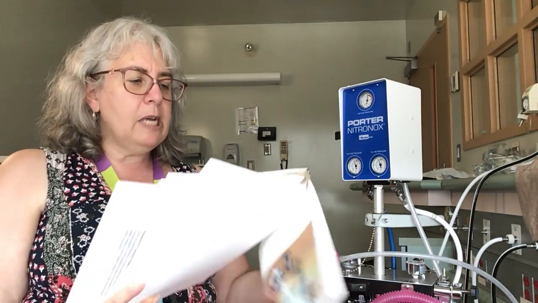In the guidelines, there's lots of pictures with lots of the parts that are there. So I'm not going to go through those right now, as well as the procedure for setting up and taking down. So the last thing I want to do is I'm just going to switch this over, if I can.